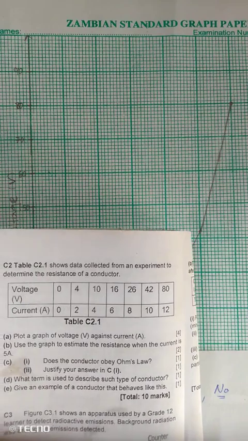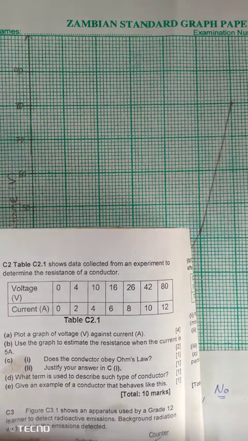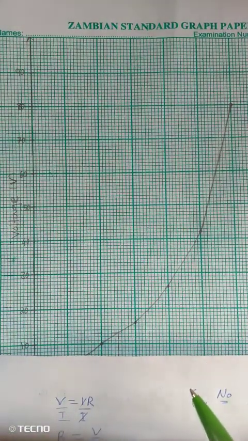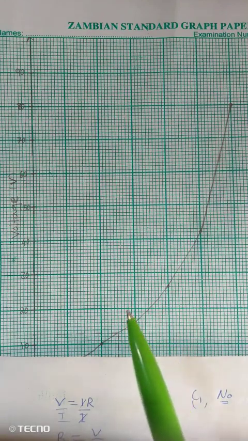Justify your answer. So to justify your answer, you say because the current is not directly proportional to voltage.